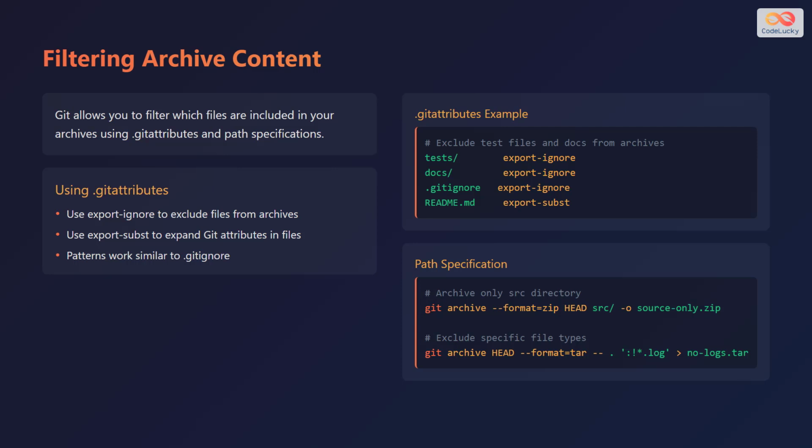You can also use a path specification to archive only the source directory by using the command git archive --format=zip HEAD source/ -o source-only.zip. To exclude specific file types, use the command git archive HEAD --format=tar, excluding the log files, and redirect to no-logs.tar.